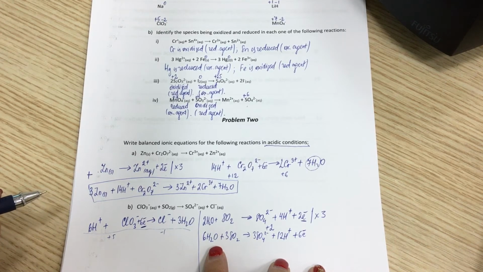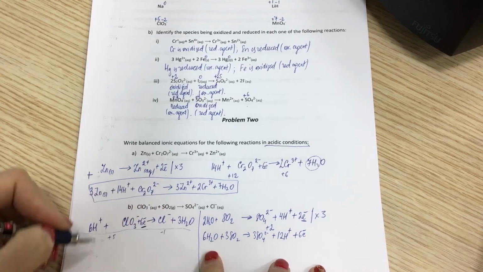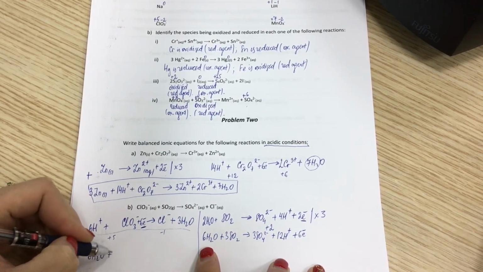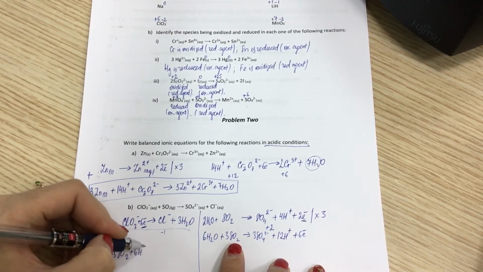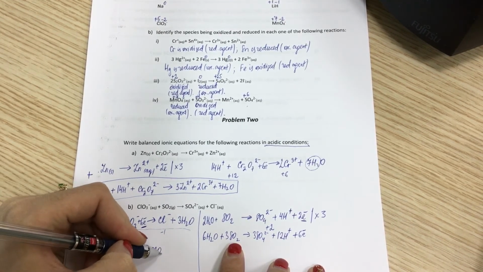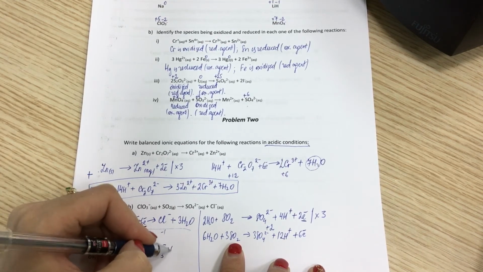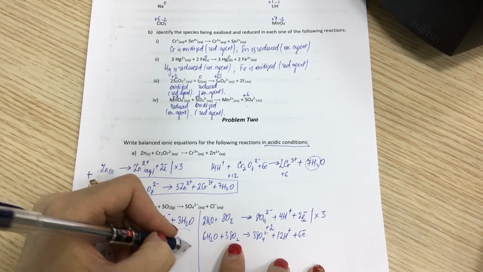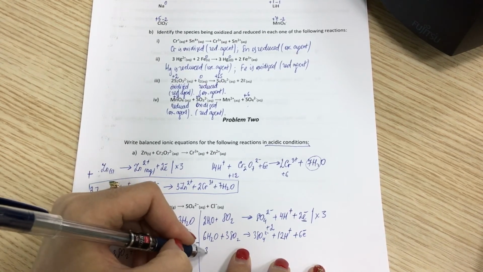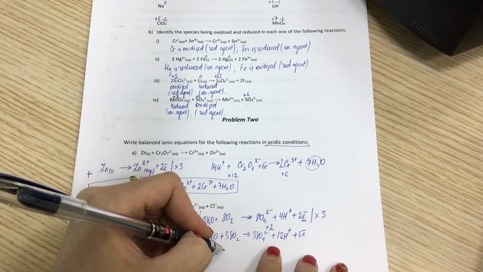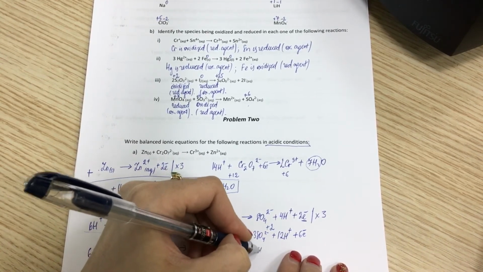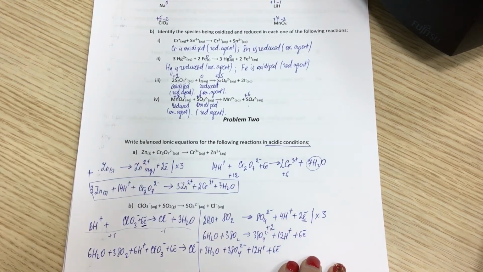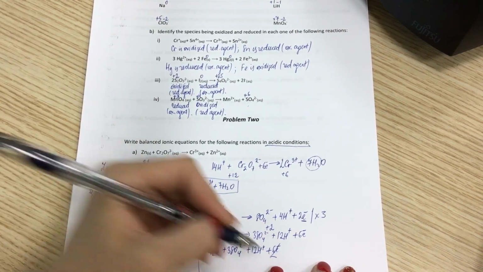So what do I end up with? 6H2O plus 3 SO2 plus 6 protons plus ClO3 minus plus 6 electrons. On the product side: chloride, 3 water molecules, 3 SO4 2 minus, plus 12 protons plus 6 electrons. The 6 electrons can be cancelled.